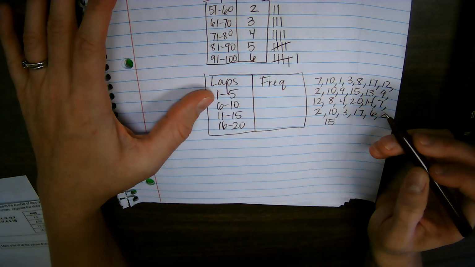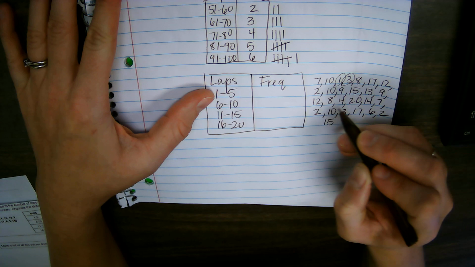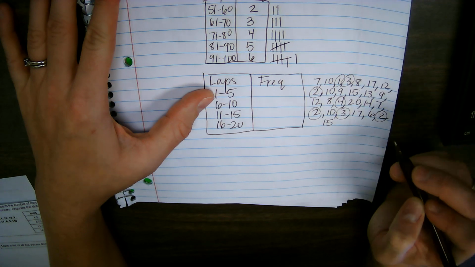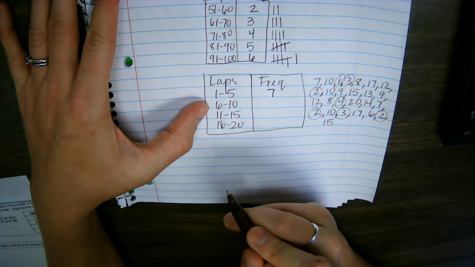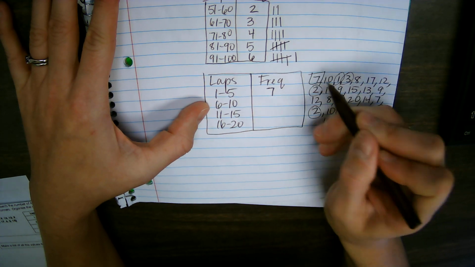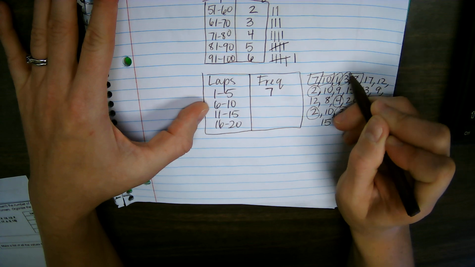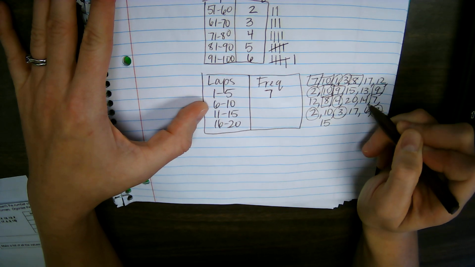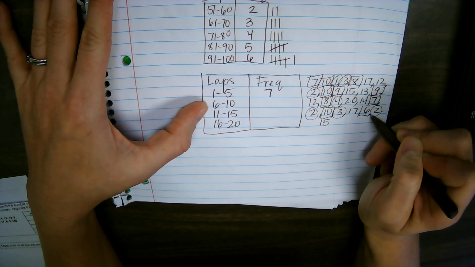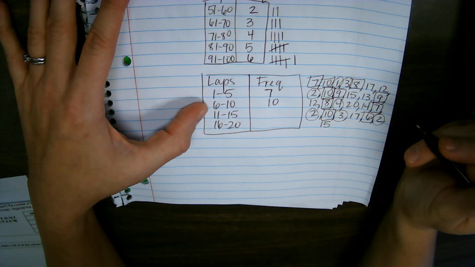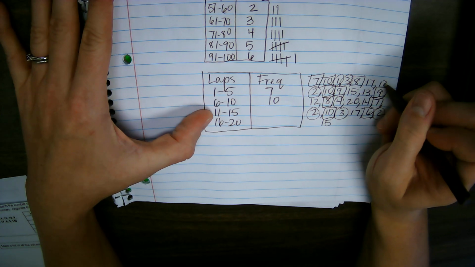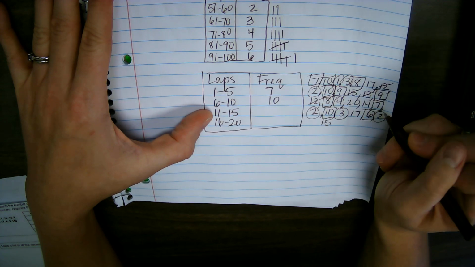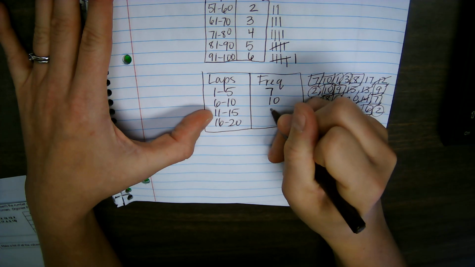So 1 through 5. 1, 2, 3, 4, 5, 6, 7. 6 through 10. 1, 2, 3, 4, 5, 6, 7, 8, 9, 10. 10 times. 11 through 15. So 1, 2, 3, 4, 5, 6 times.